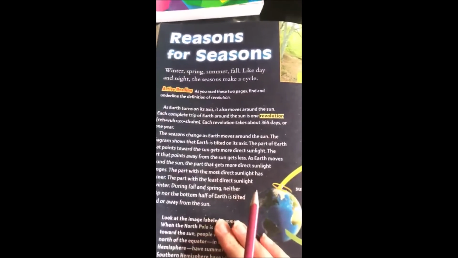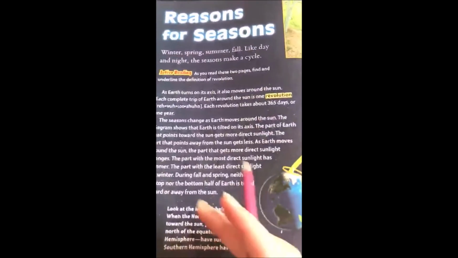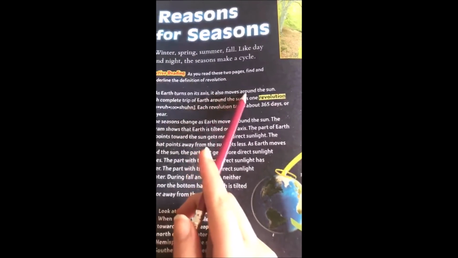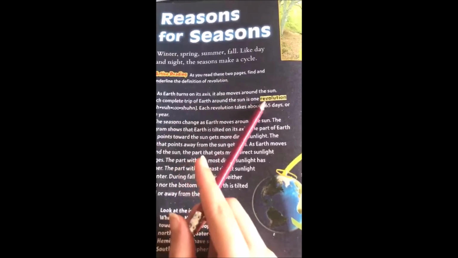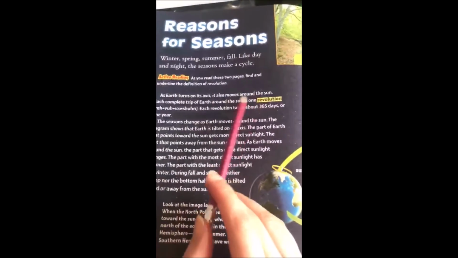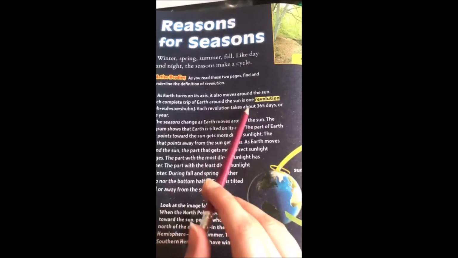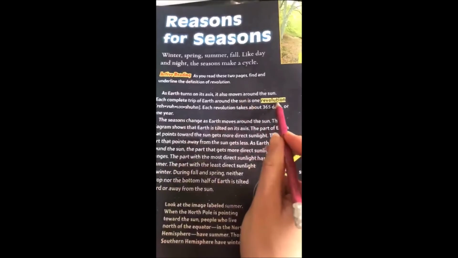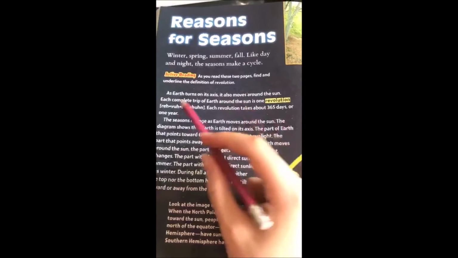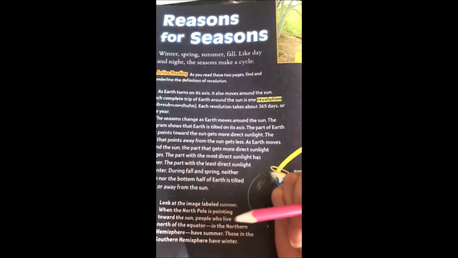Move on to here, reasons for seasons. Now, why do we have spring, summer, fall, and winter? As Earth turns on its axis, it also moves around the sun. Each complete trip of Earth around the sun is one revolution. So when our Earth is making a whole complete turn around the sun, we call it a revolution. We know that each revolution takes about 365 days or 1 year, and we said just now the rotation takes 24 hours or 1 day.